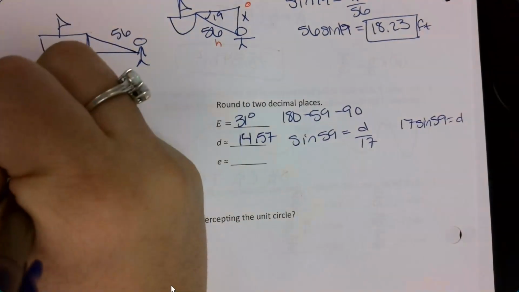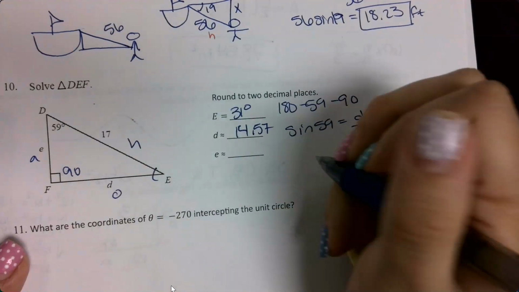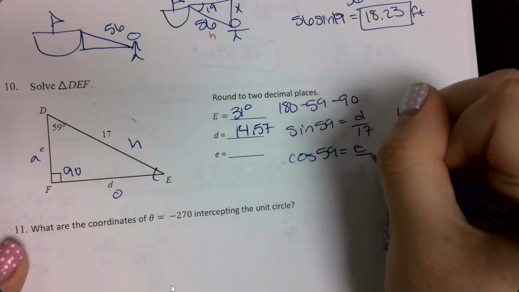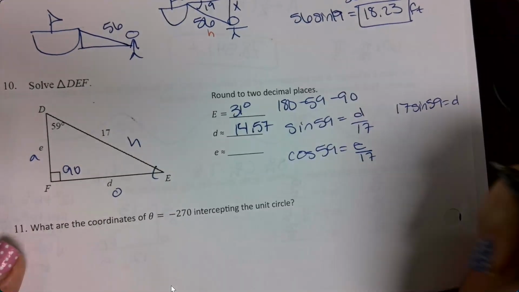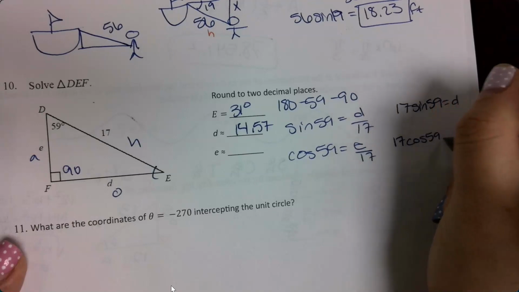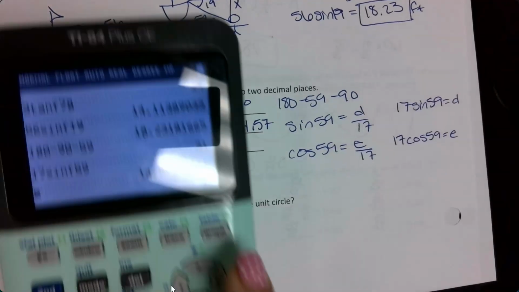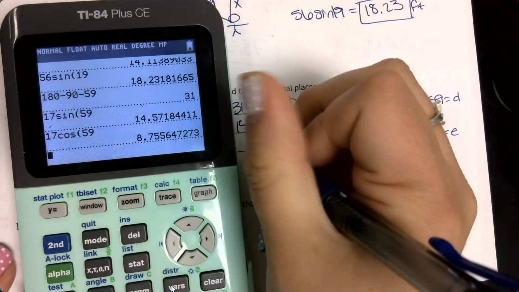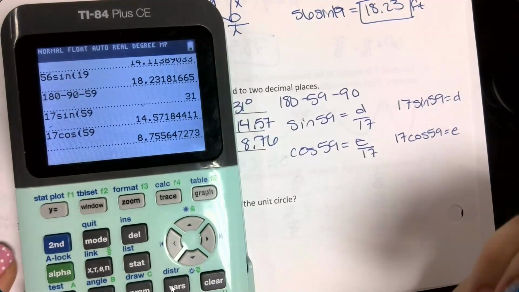E is my adjacent, so I'm going to do cosine 59, adjacent over hypotenuse. Then to solve for E, I have 17 cosine 59. This is going to get me 8.76.